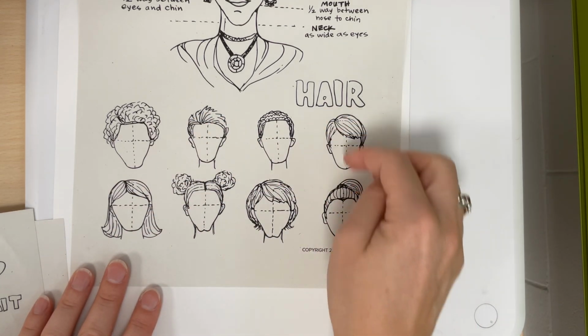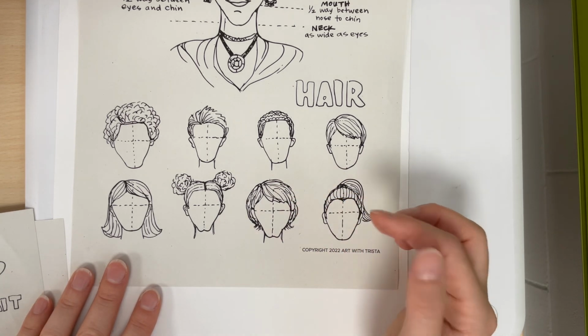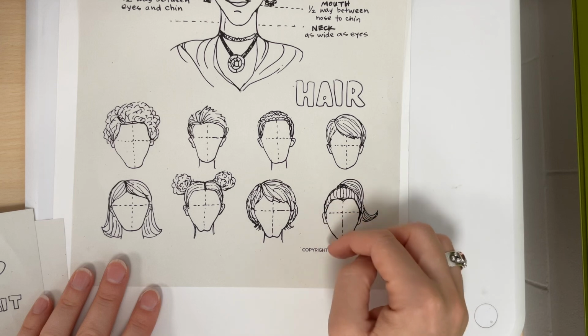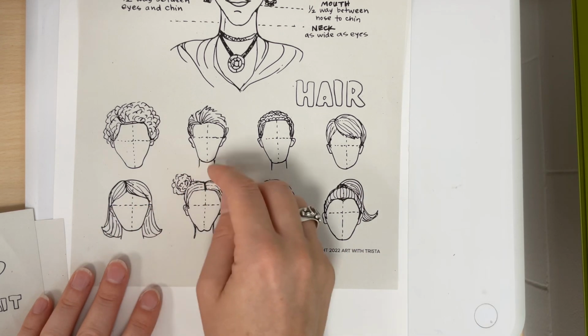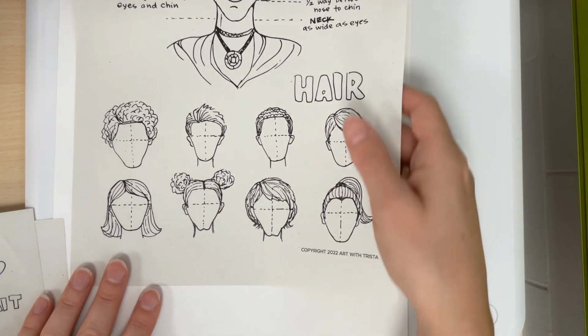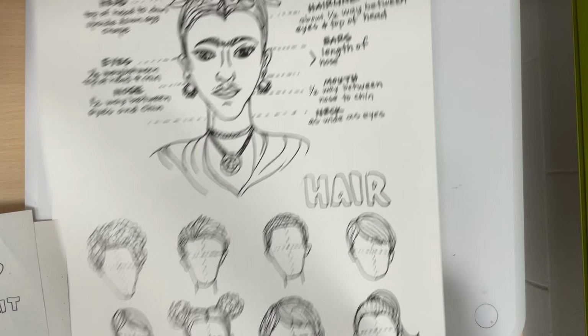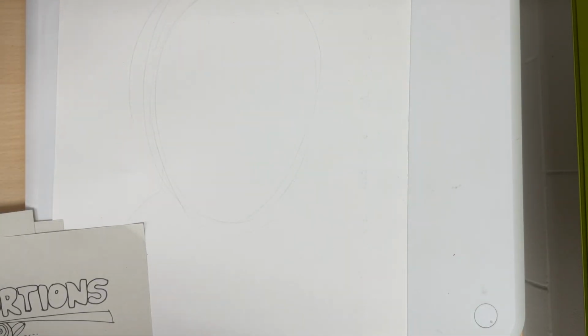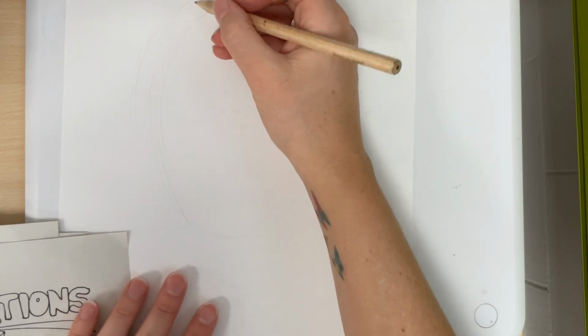And here it shows some examples of hair and also some examples of face shape. So this is kind of one of the first things you should think about: your face is going to be either a little bit more of a square chin, a little bit more of a pointy chin, or a little bit more of a rounded face. Look at the shape of your face and the face of other people around you to help get a sense of that. That's going to be the first thing you do, is draw an ovally kind of shape.